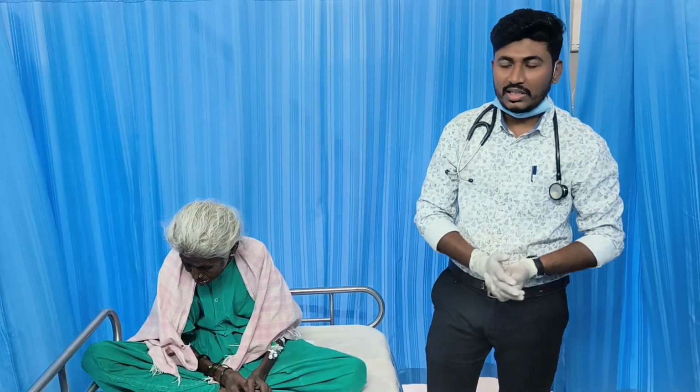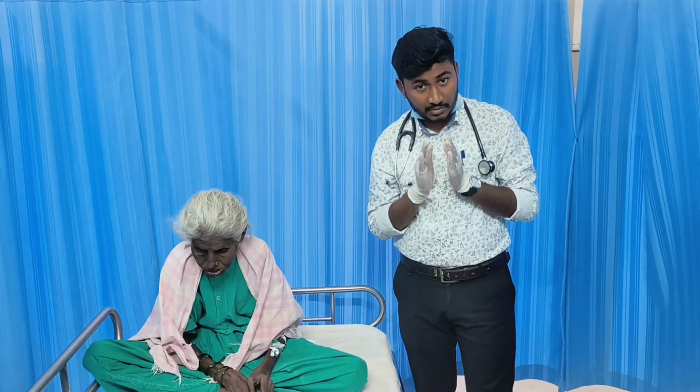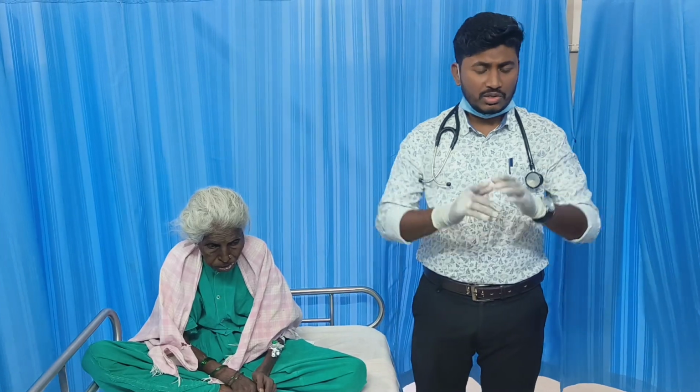In these conditions, depending on the clinical examination, we have to see everything from head to toe. We have to do a general examination from the eyes to the tongue. I am discussing only the tongue now, so I will stick to the tongue. Tongue examination can point directly towards vitamin B12 deficiency.